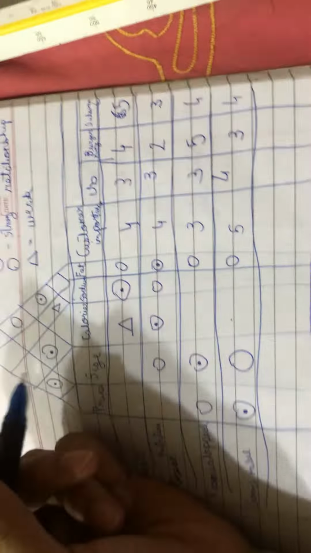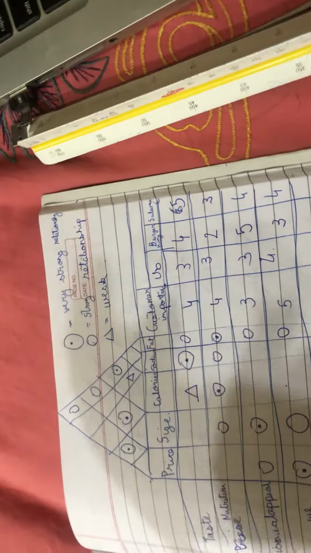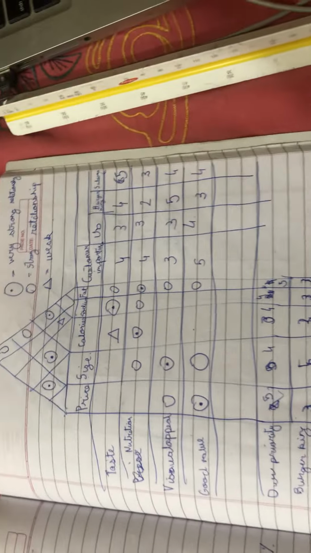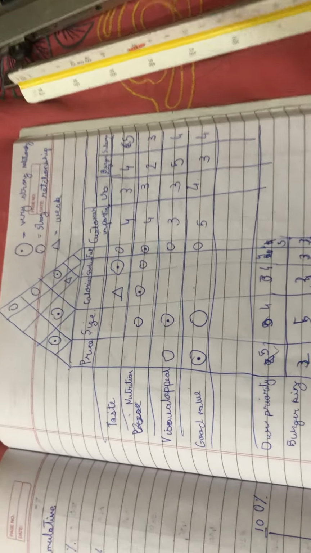Okay, now how did I decide these? These are completely subjective. You can say that in your opinion, size does affect taste. Then go ahead, put a triangle if you want. This is completely up to you. It is your call. It's completely your judgment that decides all this.